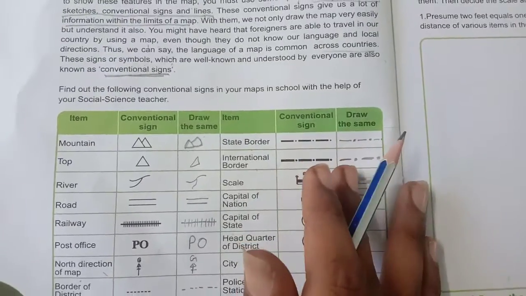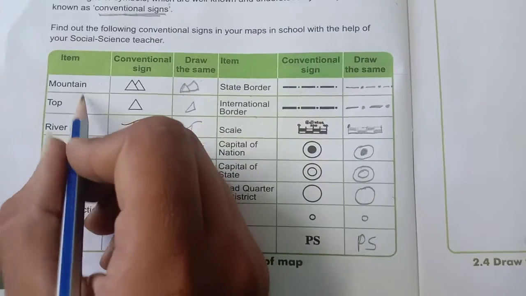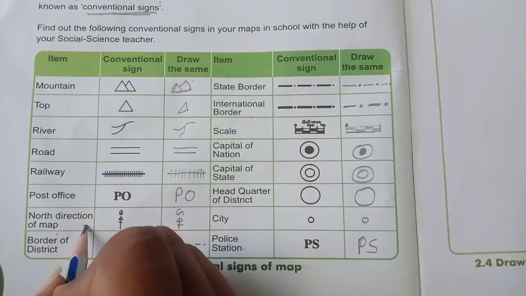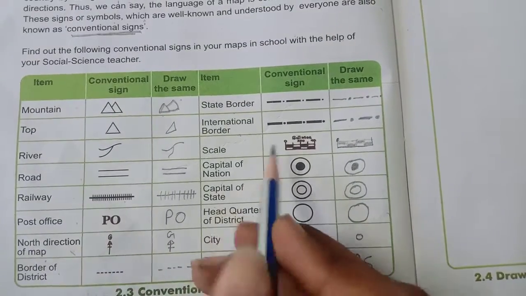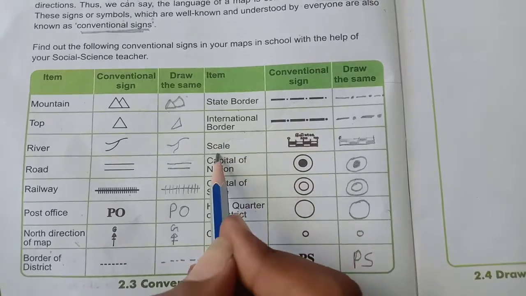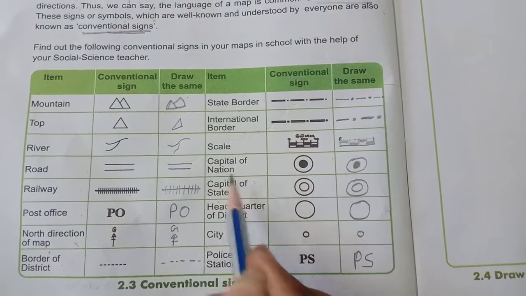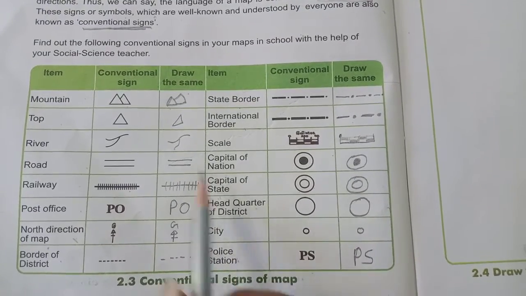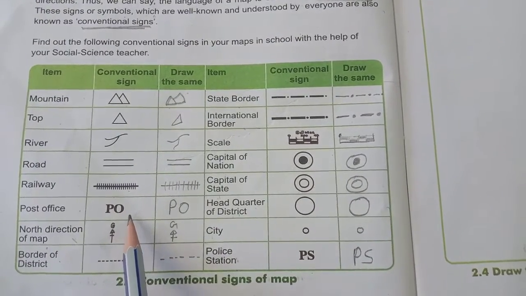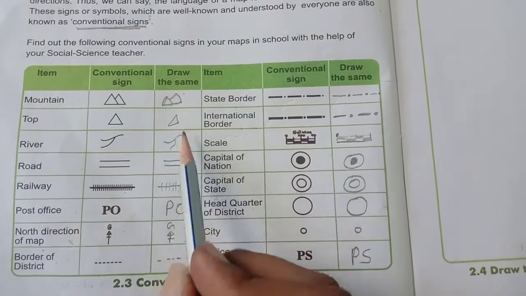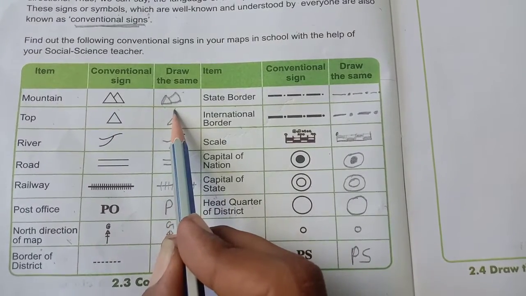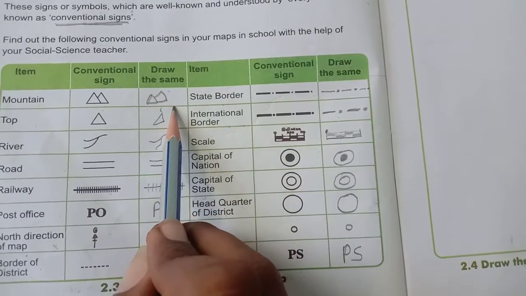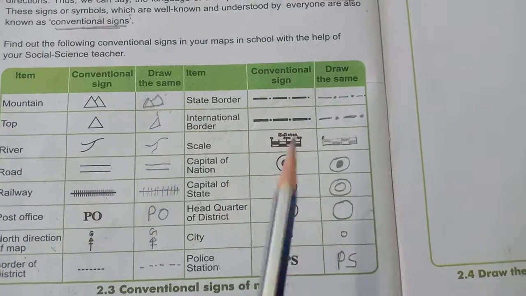Here they have given many conventional signs like mountain top, river, road, railway, post office, northern direction of a map, border of a district, state border, international border, scale, capital of a nation, capital of a state, headquarters of a district, city and police station. They have given the conventional signs and you have to draw the same signs as they have given. We have to draw them as I have drawn here.